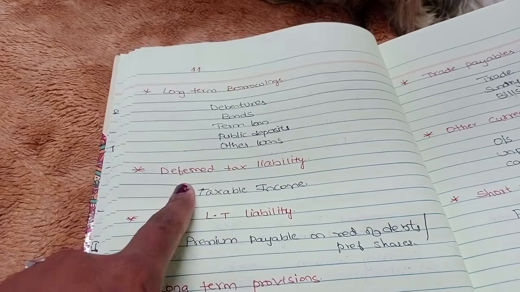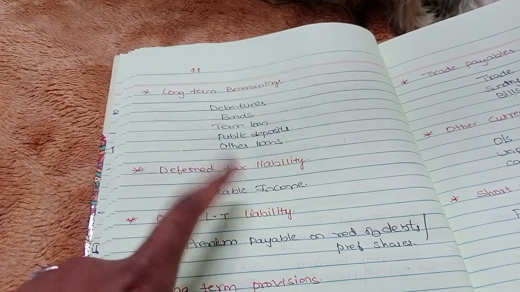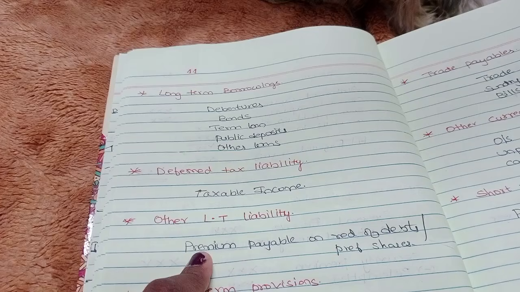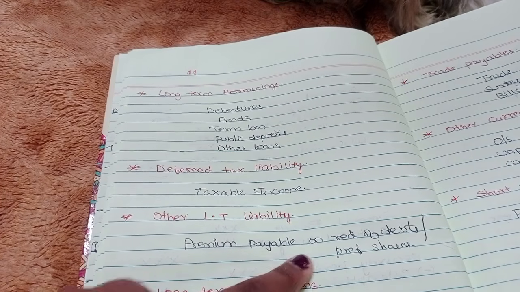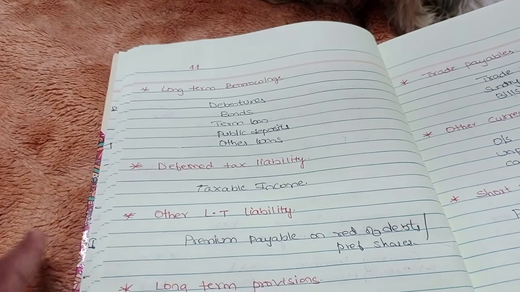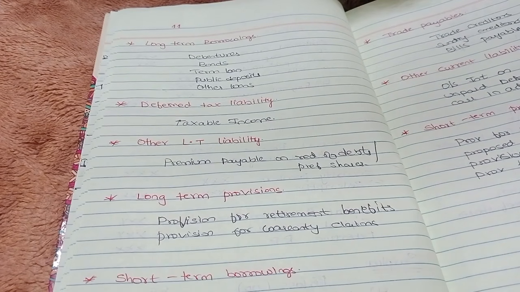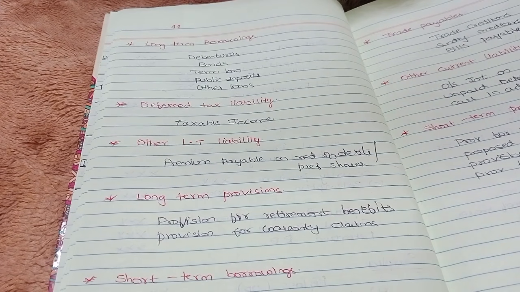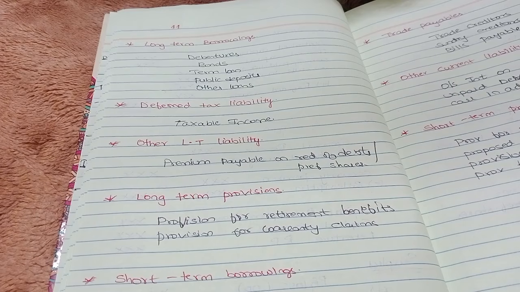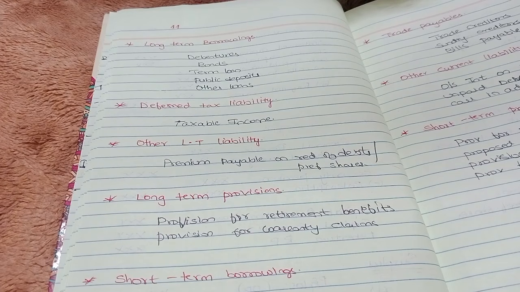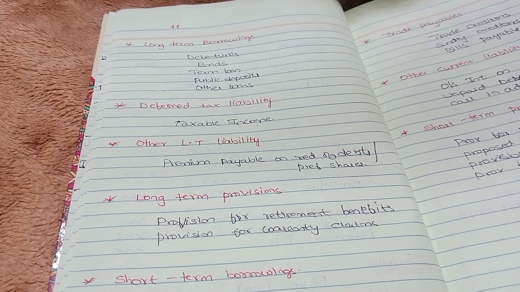Okay. Deferred tax means any taxable income you are getting, we need to add that. Other long term liability means premium payable on redemption of debts, things like this you will get. Or else if you are not getting that particular item, you simply do the trick. You know what is meant by assets and what is meant by liability, no? So just post that in the liabilities or asset side. Assets and liabilities should be tallied, then only your answer is correct.